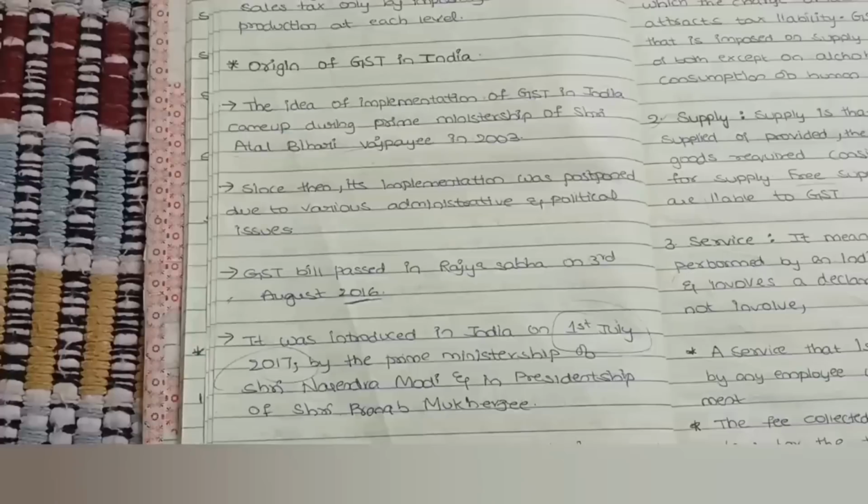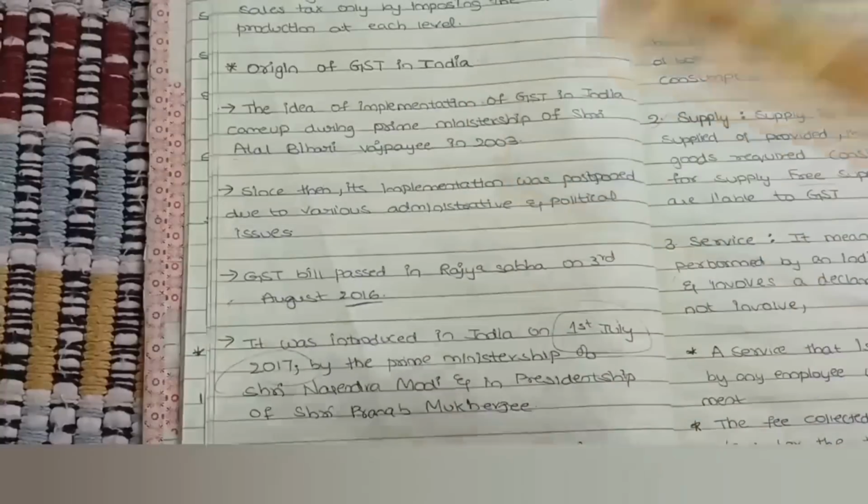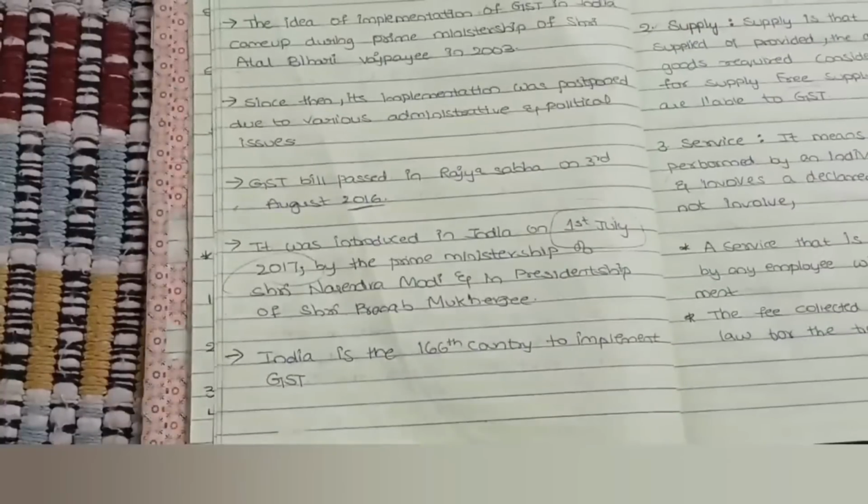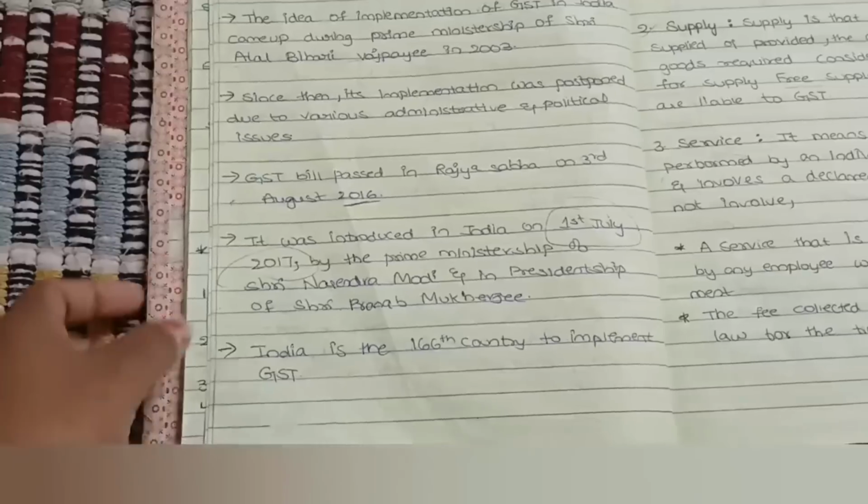Later in 2016 the bill was passed in Rajya Sabha, and GST was introduced in India on July 1st 2017, when the Prime Minister was Narendra Modi and the President was Pranab Mukherjee. So you need to mention all these names in the answer. You need to highlight the answers. India is the 166th country to implement the GST. This is also an important thing.